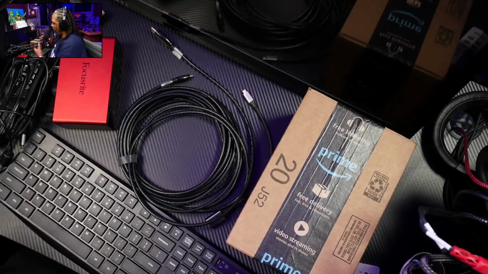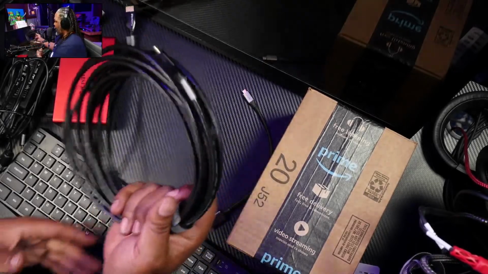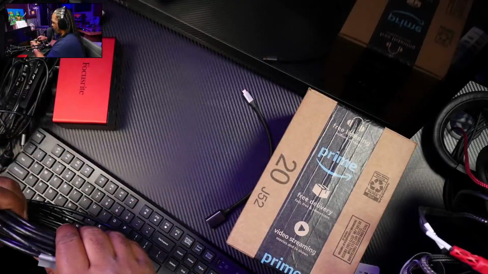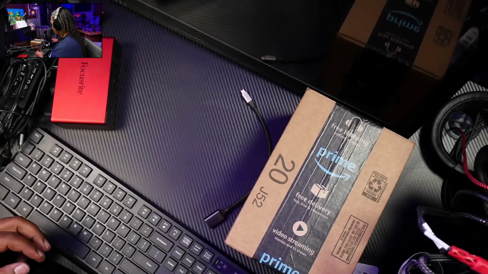Everything else is safe. So this is an HDMI fiber cord. I'll be covering the difference between HDMI fiber and SDI tomorrow. I won't do that right now because then I'll be kind of cheating the system.